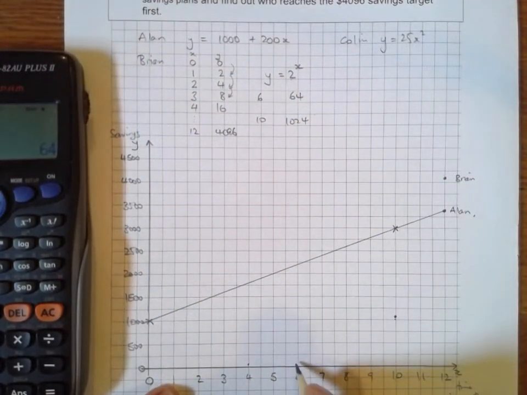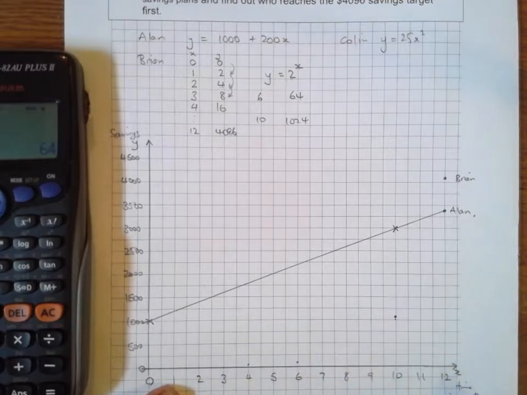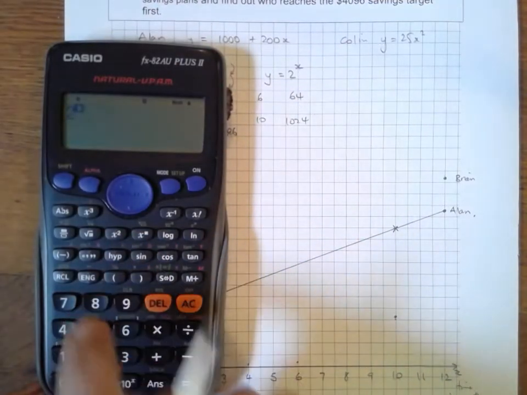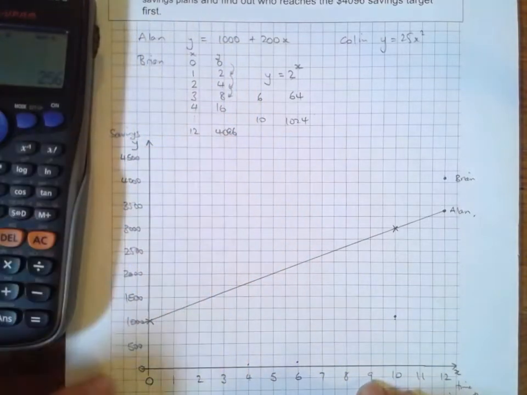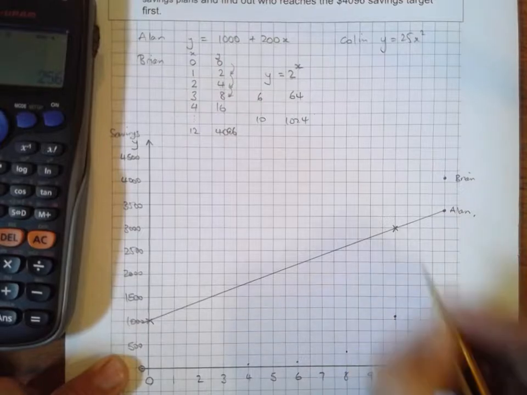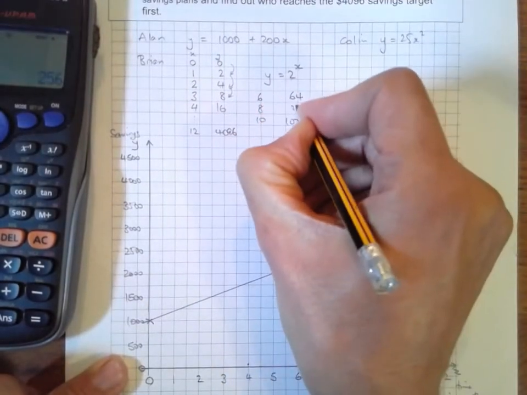Okay, 64, still way down here, isn't it? And let's try 8 months. 2 to the power 8, 256. So he's getting up around here. When it's 8 months, it's 256.